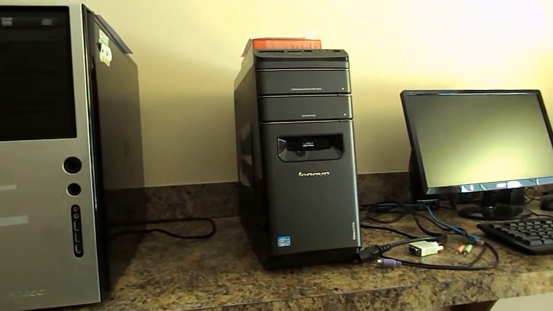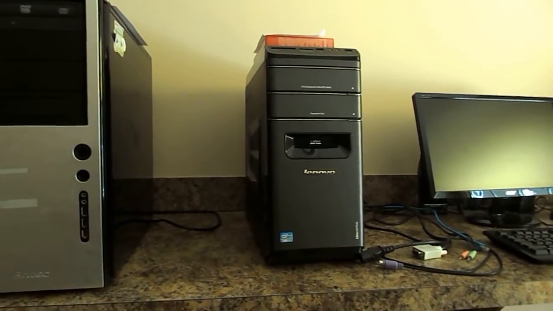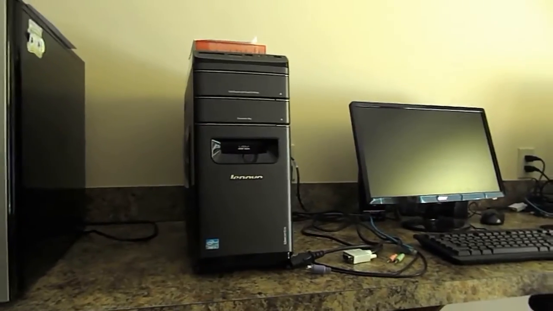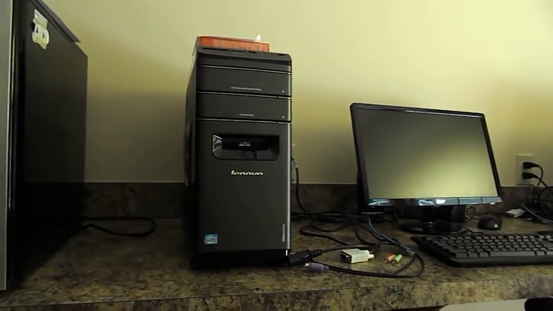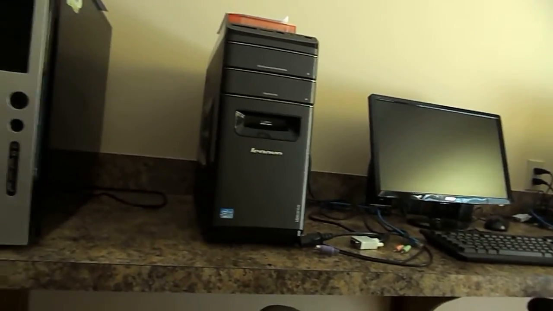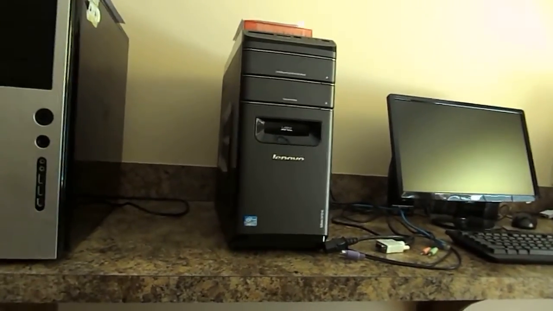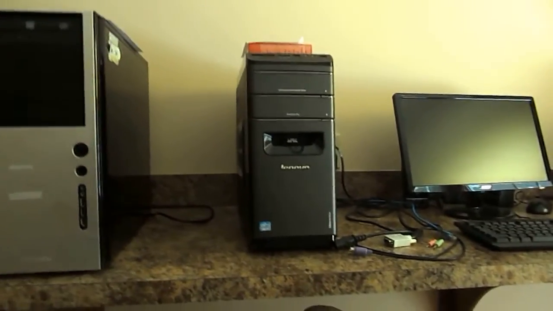This machine is a Windows 10 upgrade gone bad, which I'm going to talk about more in a second. But the owner of this machine has decided he wants to completely rid himself of Windows 10 and go back to Windows 7. Having said that, Windows 10 is having a lot of issues right now.